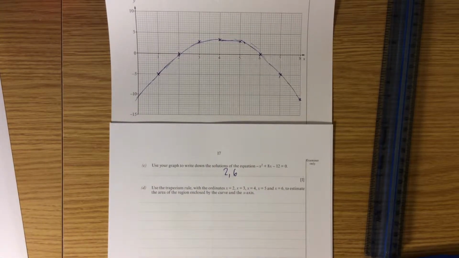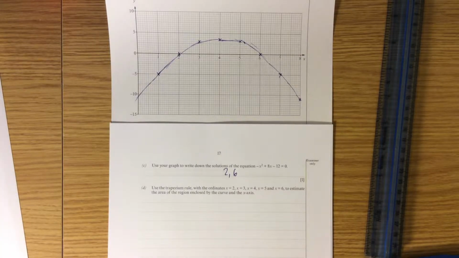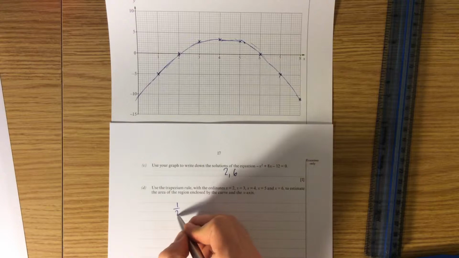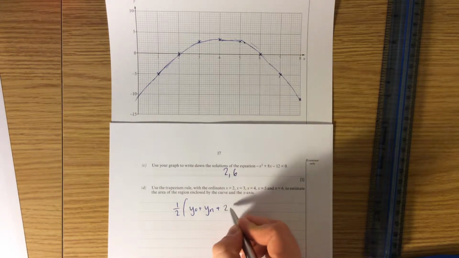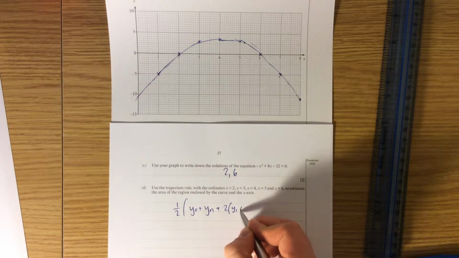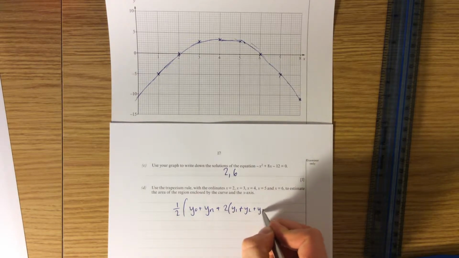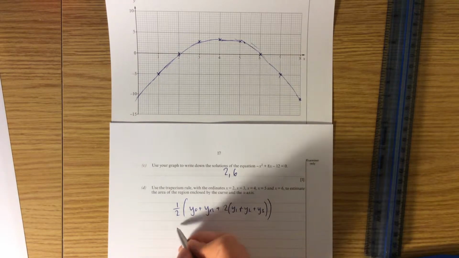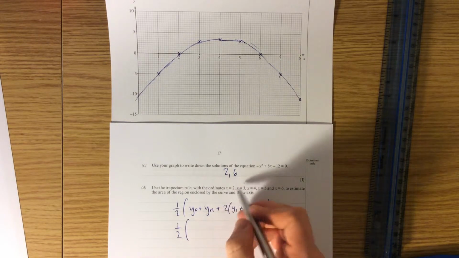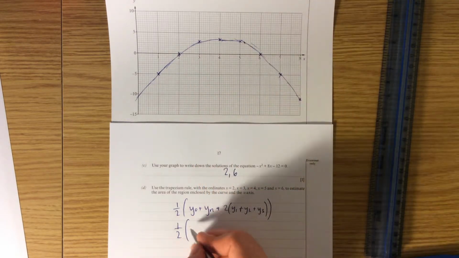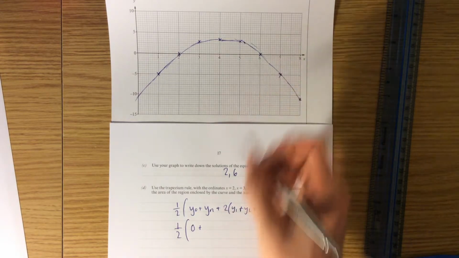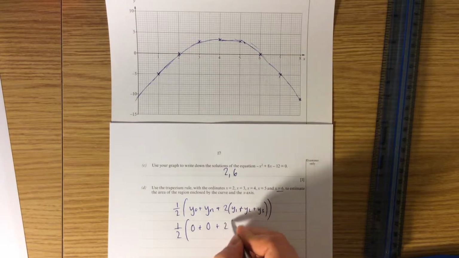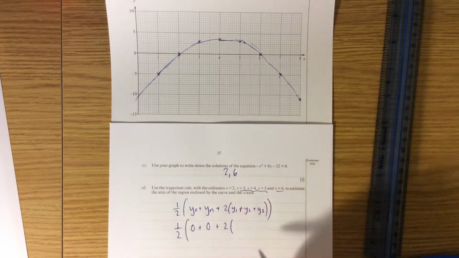Part D. Use the trapezium rule with ordinates x equals 2, 3, 4, 5 and 6 to estimate the area. So the trapezium rule is a half times by y0 plus yn plus 2 lots of y1 plus y2 plus y3 in this case. So this is a half of y0 is at the value at x equals 2, well that's 0, plus the value at x equals 6, so that's 0 again, plus 2 lots of the values of the ones in between, 3, 4 and 5.